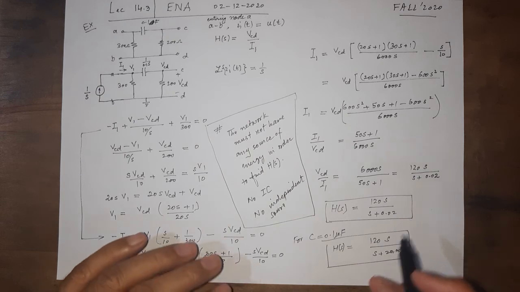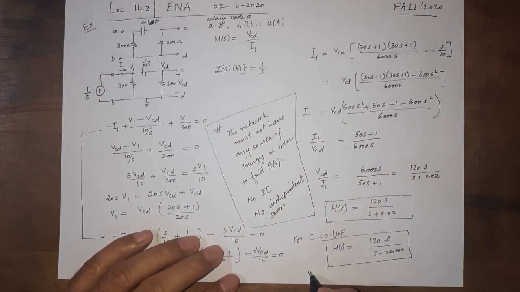So if the question would have been to find VCD, then obviously that would be equal to I1 into h of s. And here this I1, the Laplace transform of ut is 1 over s into 120 s over s plus 0.02. So you would have gotten 120 over s plus 0.02.